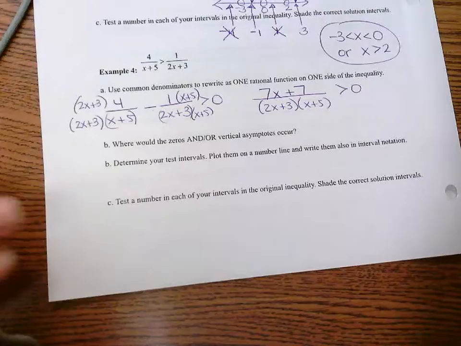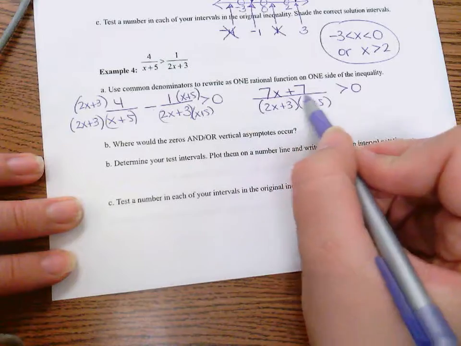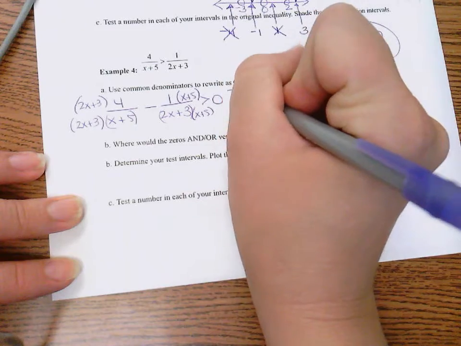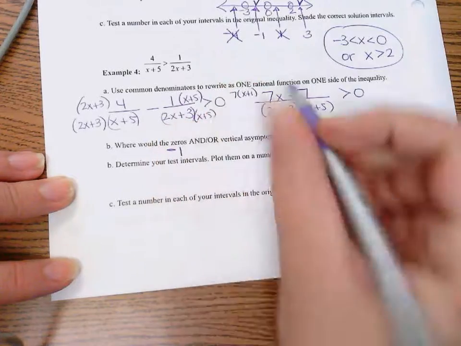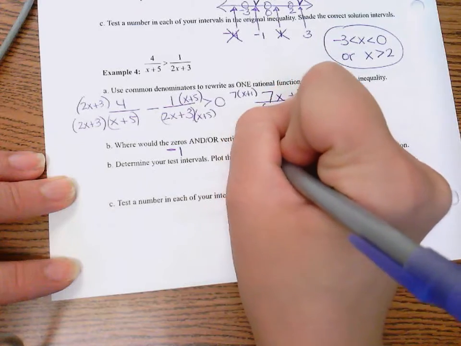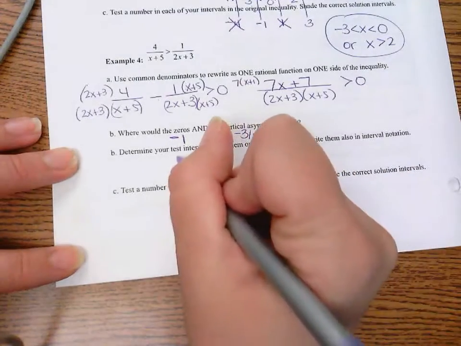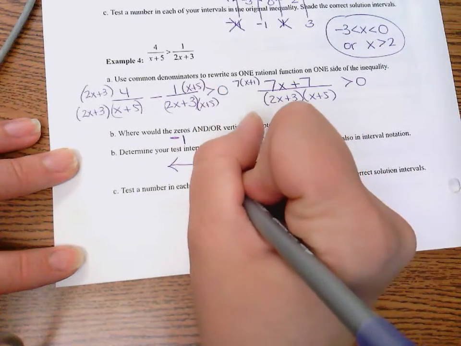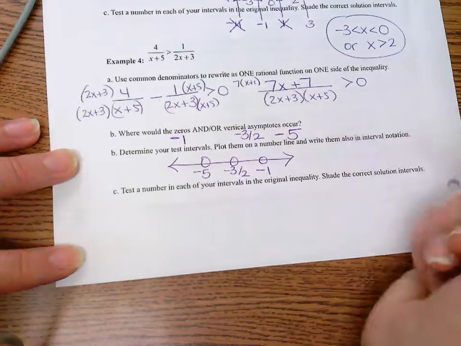So where are the zeros and the vertical asymptotes? Where is the 0 for the numerator? If I plug in -1 for x, right, because this is really 7 times x plus 1. So -1 is my 0. Where are my vertical asymptotes? -3/2 for this one, and -5 for this one. And I'm going to plot them on the number line, all with open circles again. So open circle at -5, open circle at -3/2, open circle at -1.